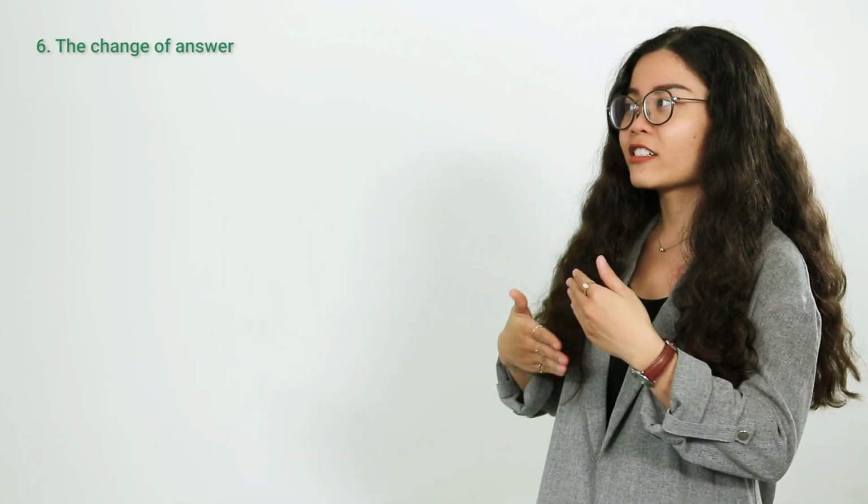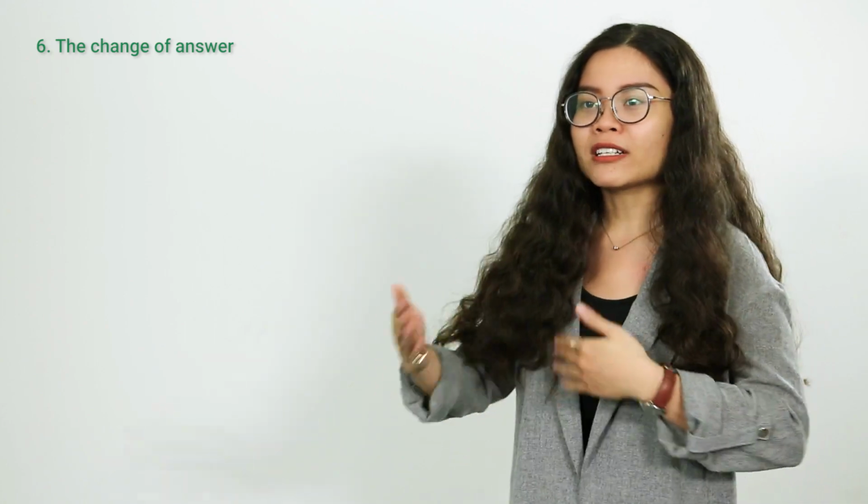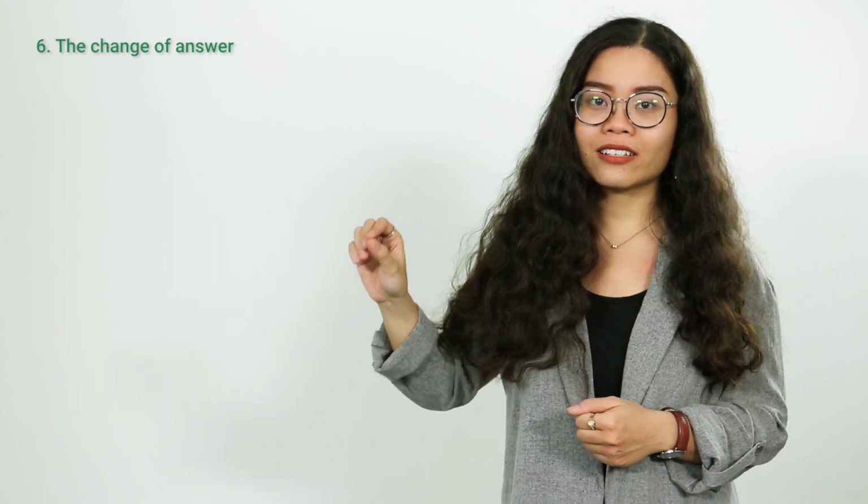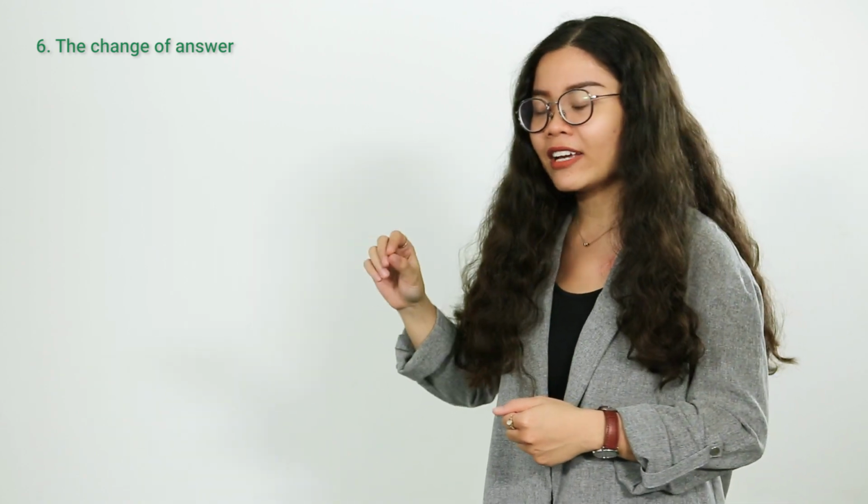Alright, so let's go to the last problem, which is also one of the biggest traps that all IELTS takers might encounter: the change of answer. When you listen to a conversation of 2 people, they're making plans, they're exchanging information. So there would be a change in their idea, in the answer. Giving an answer and then changing it is very common in all IELTS audios.